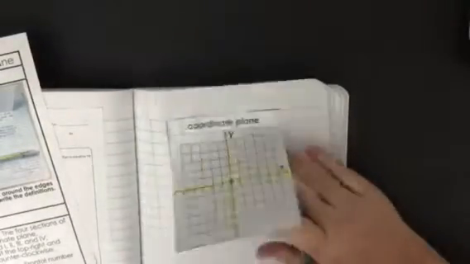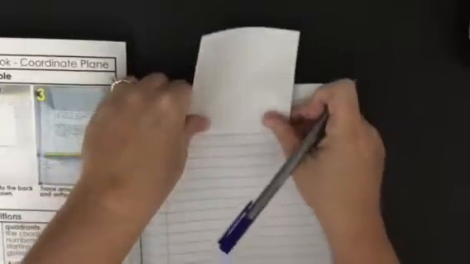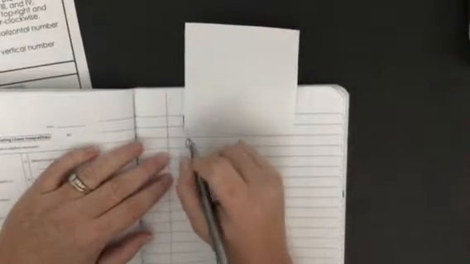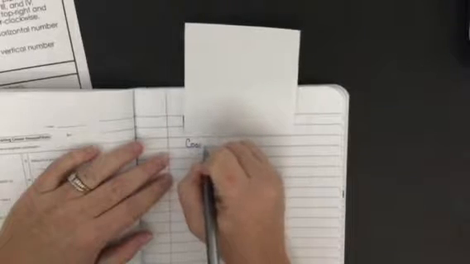All right, so let's put some notes in here. We're going to put notes underneath your flap, so go ahead and open up your flap. Mine doesn't quite bend up like it's supposed to, but that's okay. Underneath that flap, we are going to make some notes. I'm going to copy down the notes, allow you to copy them down, and then we'll continue on. So the first vocabulary word is coordinate plane.